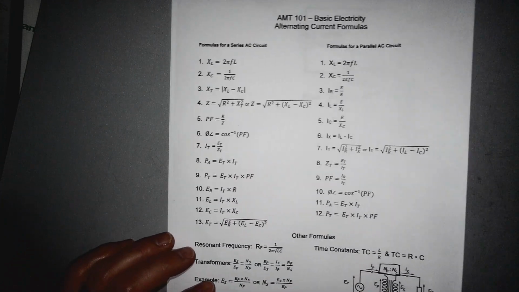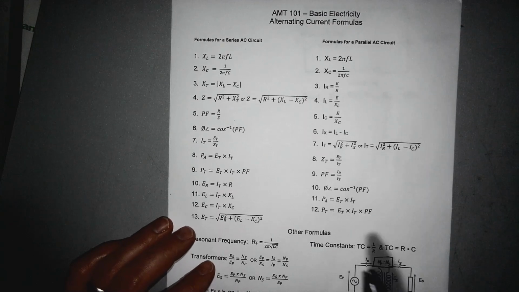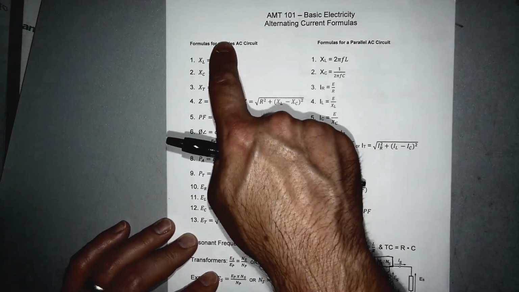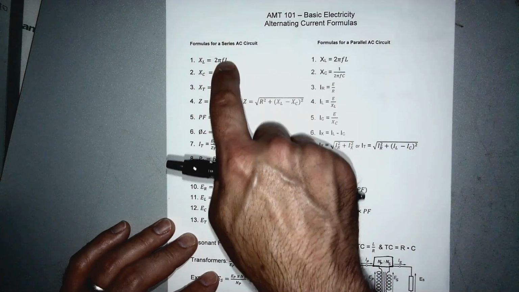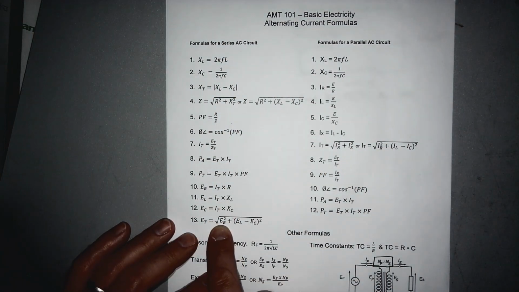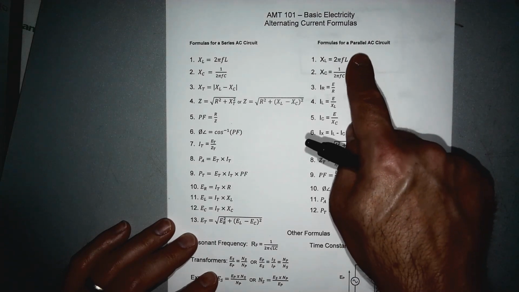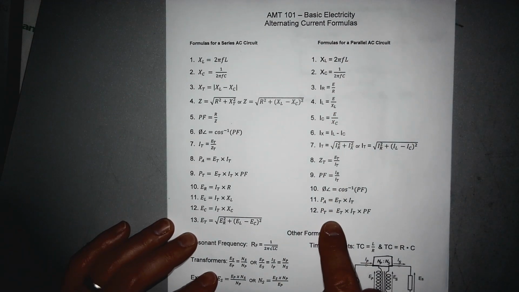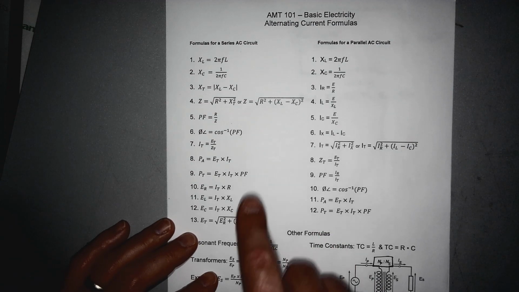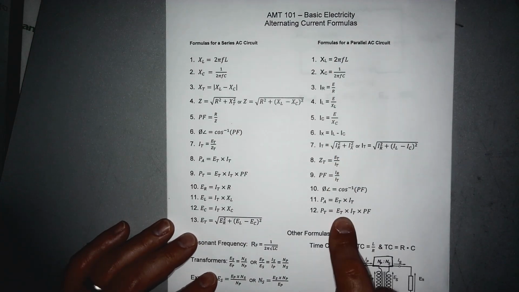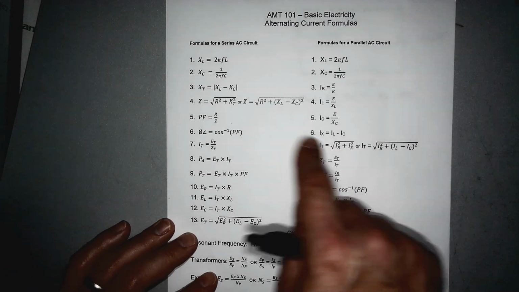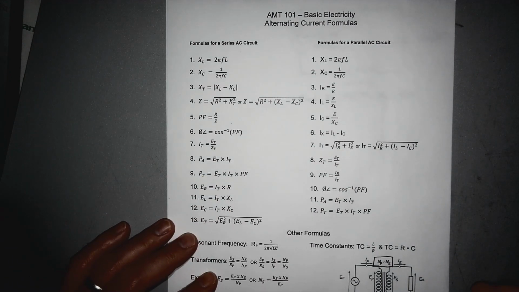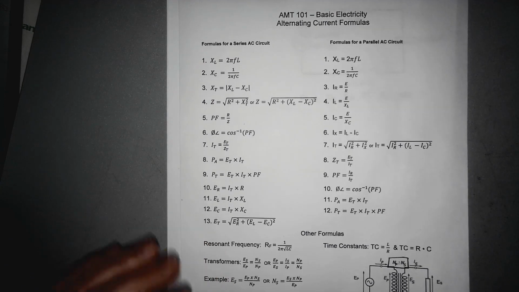The key thing in AC problems is remembering which side to use. This over here is for series AC circuits, and so these are only to be used for series AC circuits. These are for parallel AC circuits, and these are only to be used for parallel AC circuits. If you find yourself working a parallel AC circuit and you can't find something and you jump over here to use an equation, you are wrong. You will get the problem wrong. You cannot do that. It will not work out for you.